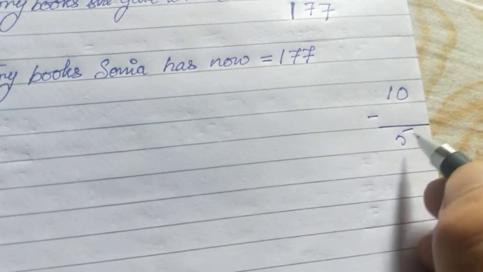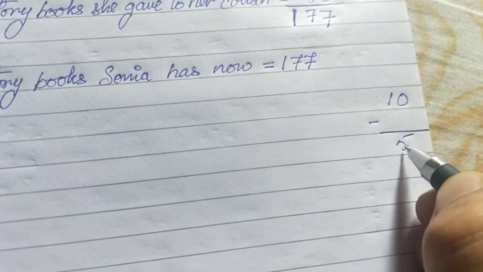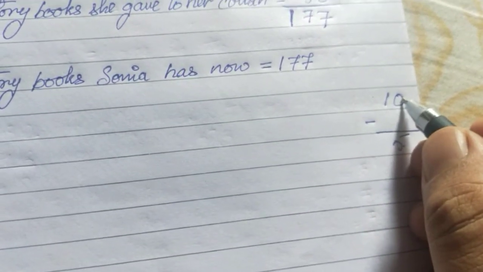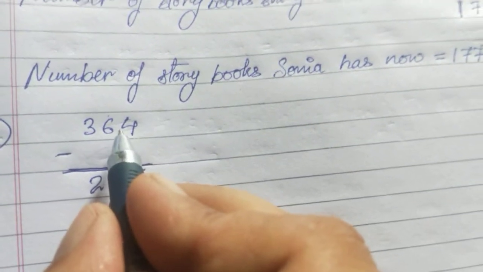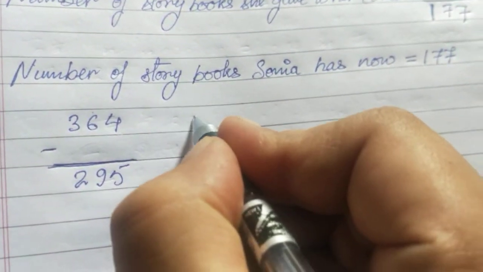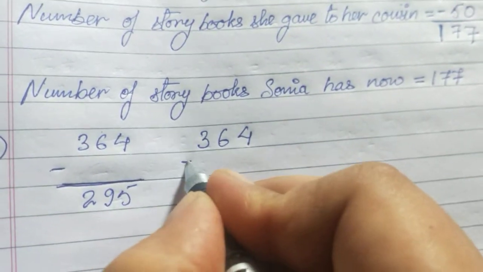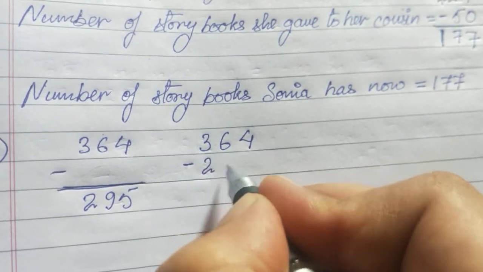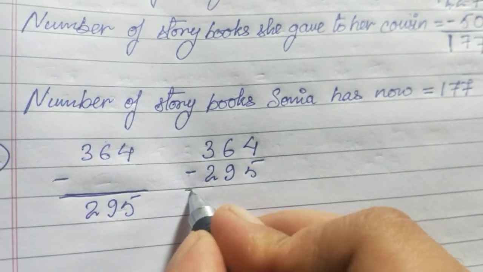You simply subtract this number that you have got at the bottom as an answer from this above number. So we are going to do the same over here. You will subtract 364 with 295.